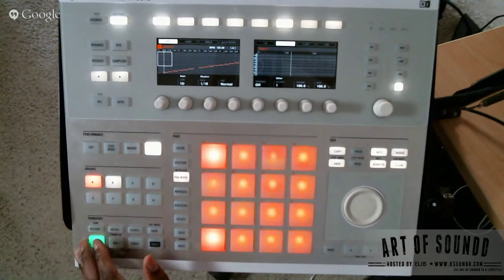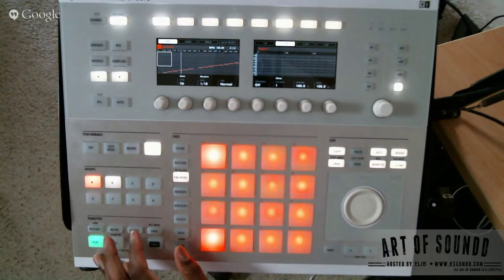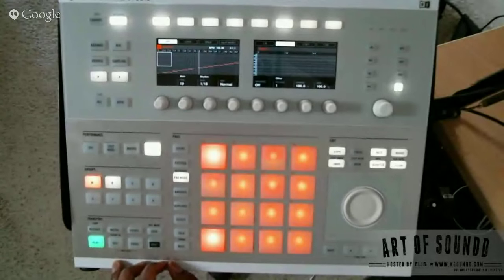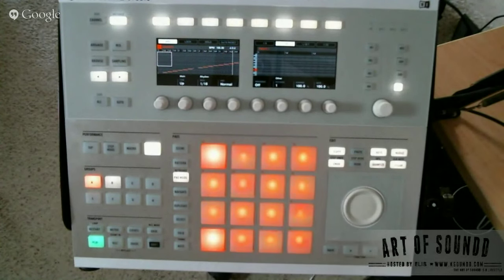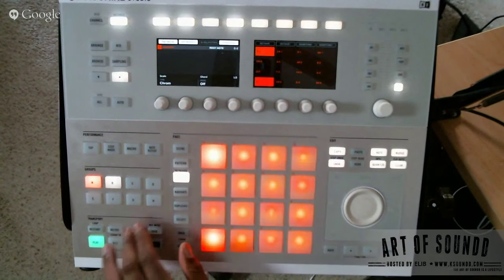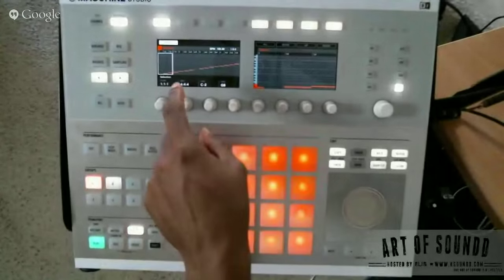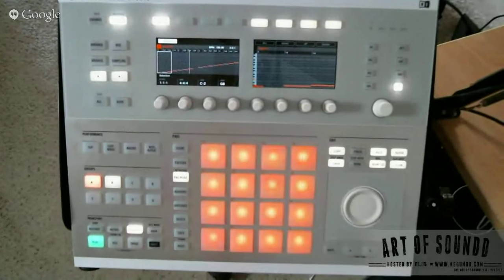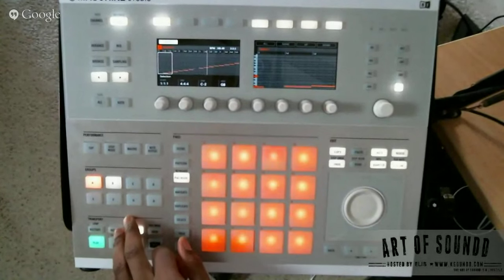So 2, 3, 4. Actually, it did it for me. And you can actually see it being sequenced out once you hit the event button.